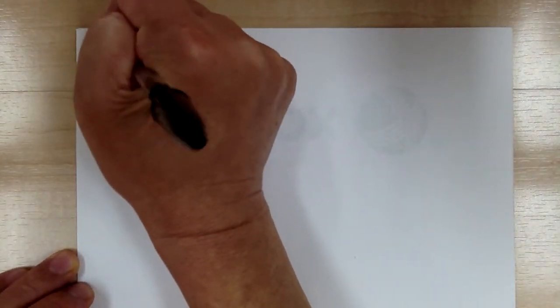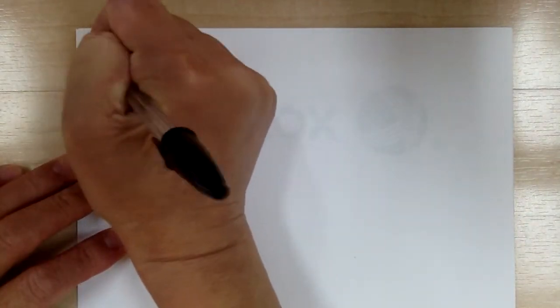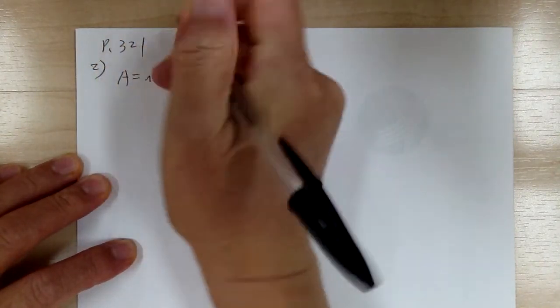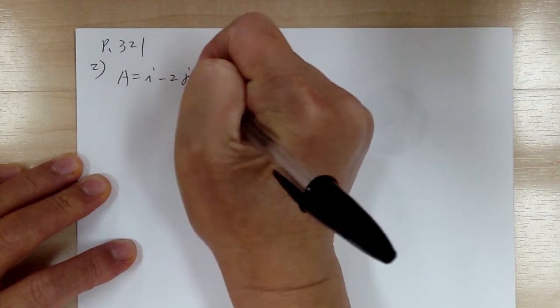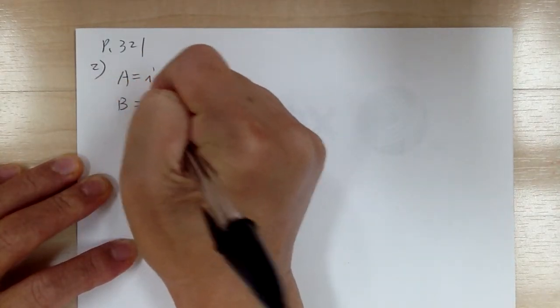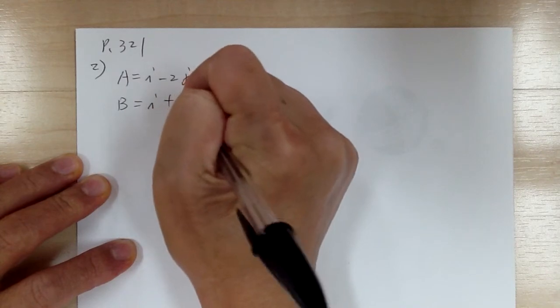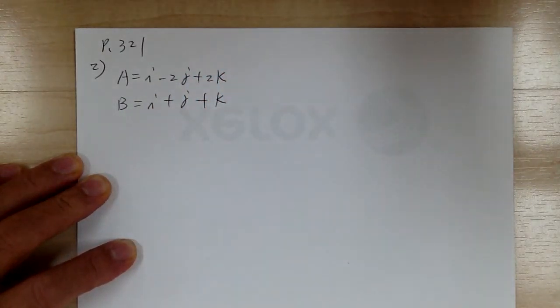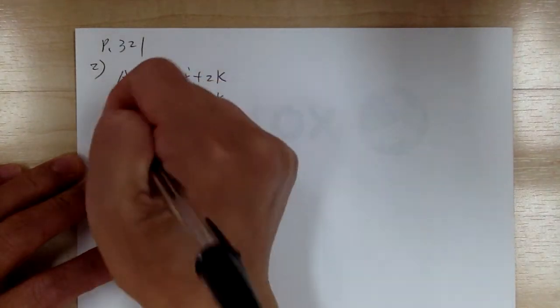Let's go to page 321 and start with number 2. You have vector A equal to i minus 2j plus 2k, and vector B equal to i plus j plus k. Okay, and this one, first you need to look for A dot B.